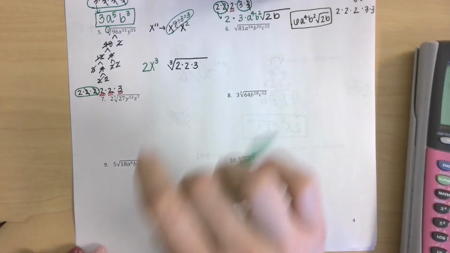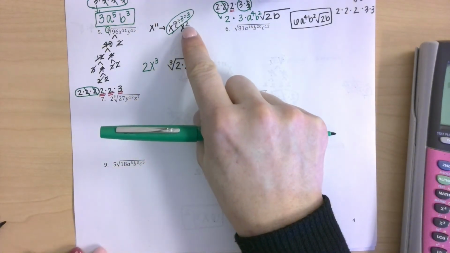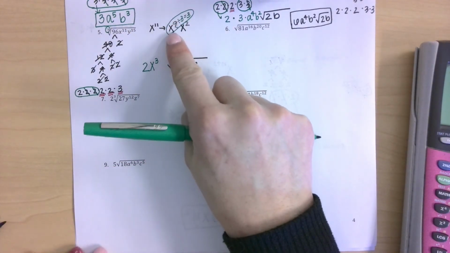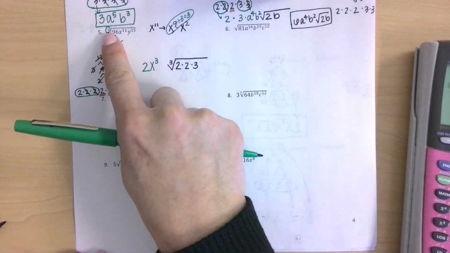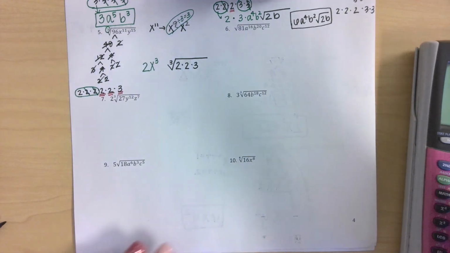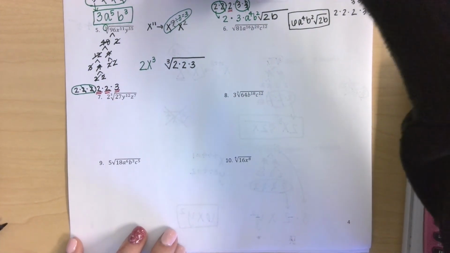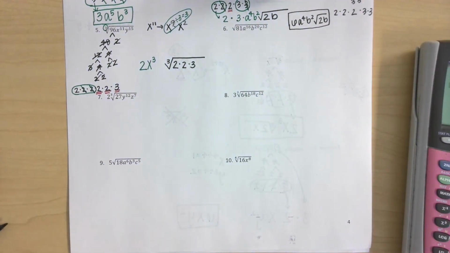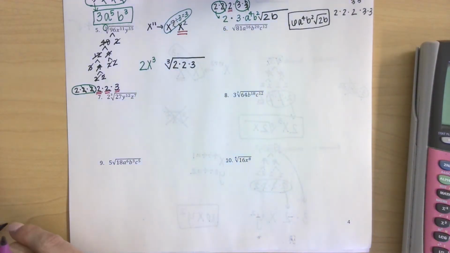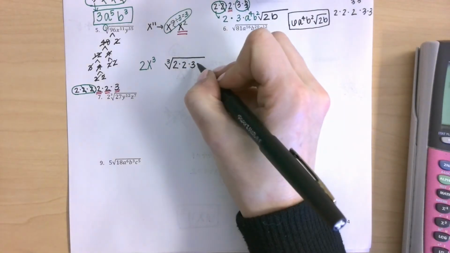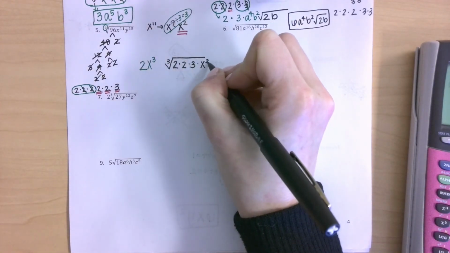So watch out there. You're fine to start with trying to split it up into a group of 1 and a group of however many are left over. But if this first group still does not divide by the index, you might have to move some more variables off to the side. Right, these 2 x's here did not divide nicely, so those 2 x's are going to stay inside of the radical.